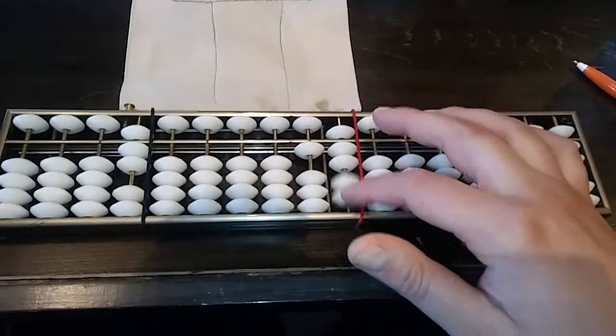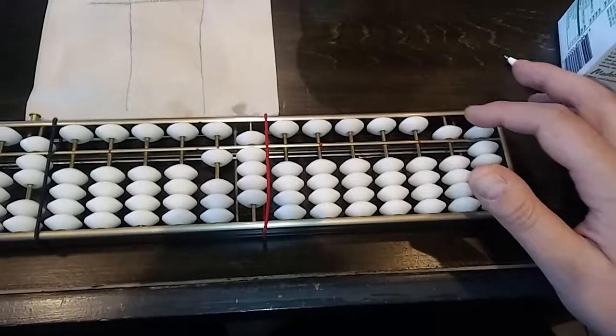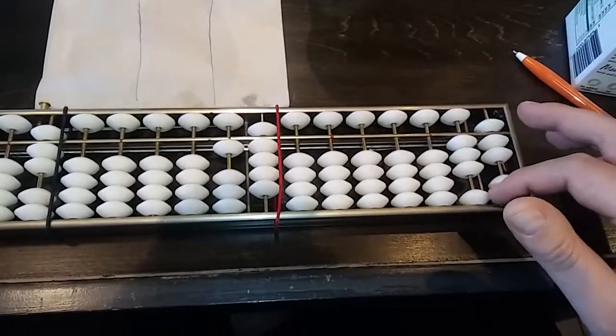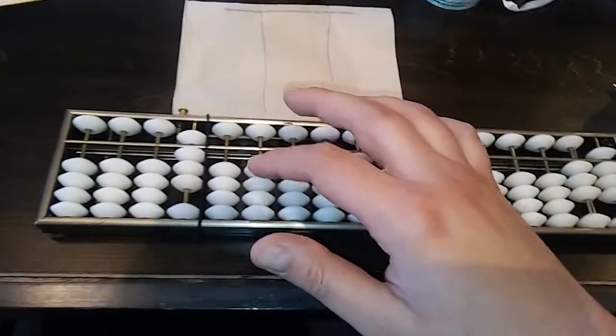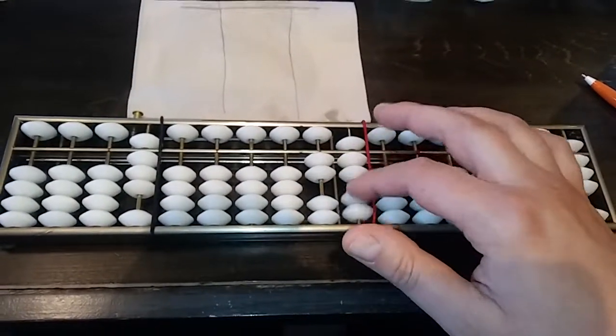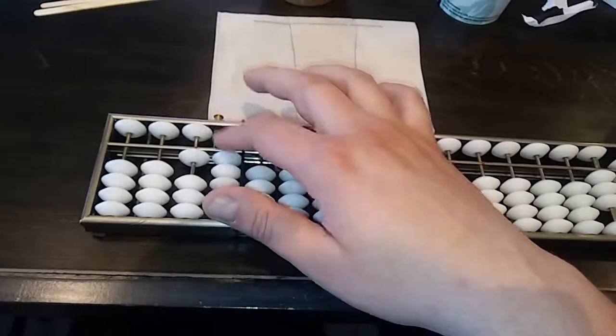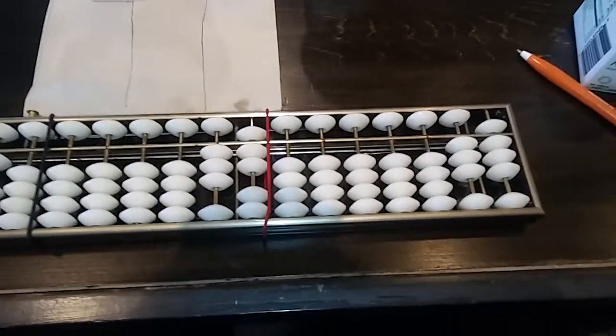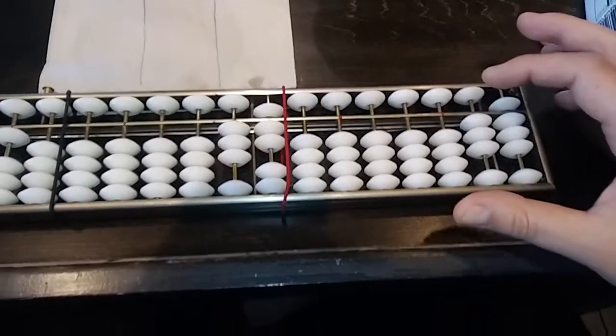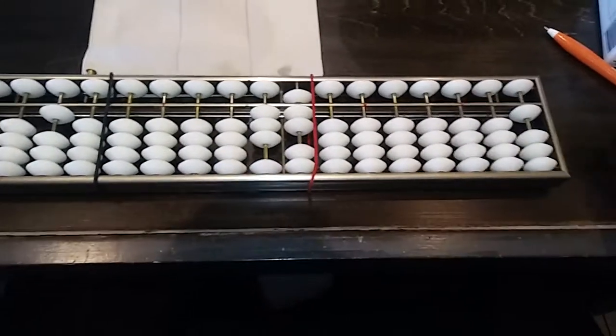Add that 7 to the 12, that's 19. So we're going to subtract 20, add a 1, that's 38. Now we're going to add a 1 to this 7, that'll be 8. Add a 10, subtract 2. Add a 2 to the 8, that'll be 10. Add that 10 to 27, that's 37. Subtract that 37 from 38. That'll leave us with 1.